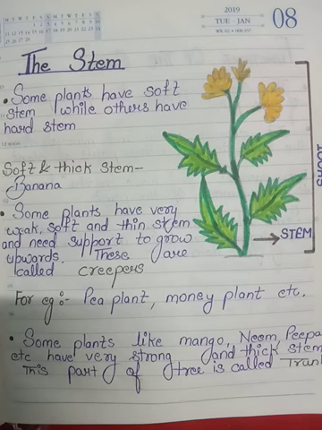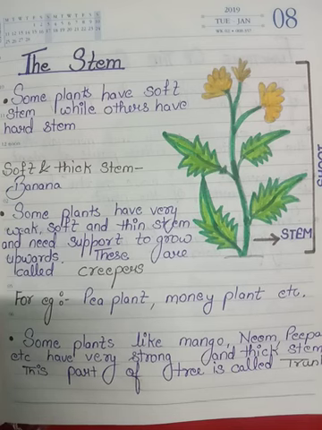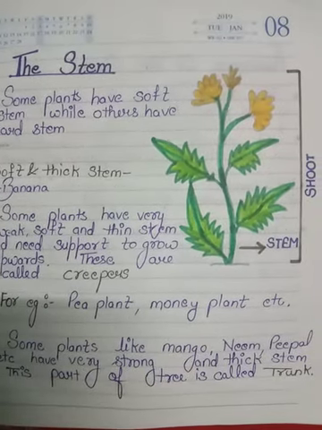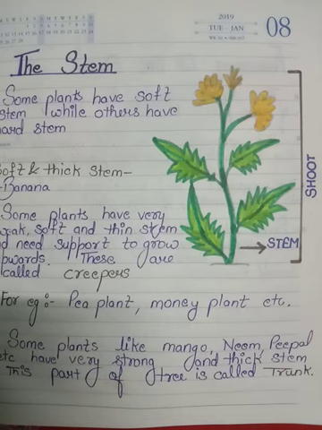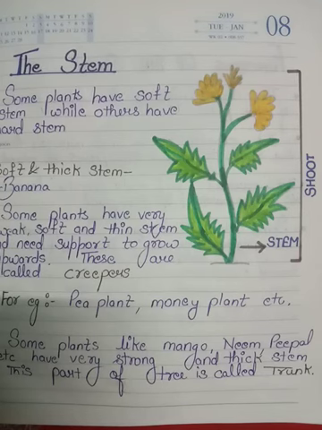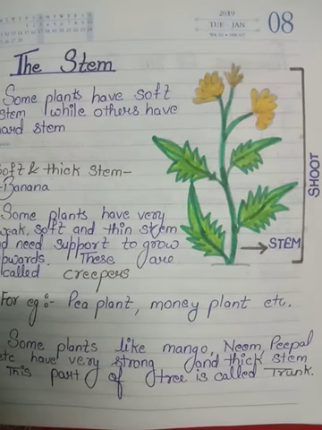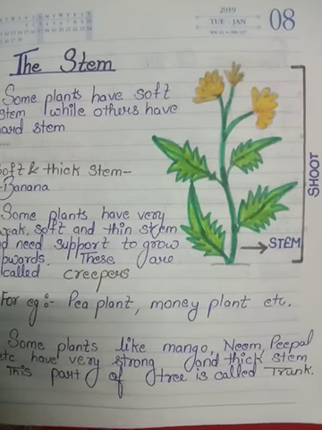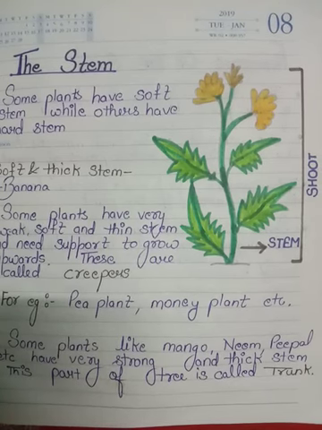Examples of creepers are pea plant, it is very common, and money plant. Look at this diagram. This is a plant having stem, leaves, flowers, and this whole plant which is above ground is known as shoot. This whole part is known as shoot.